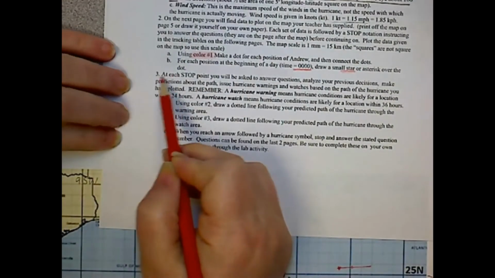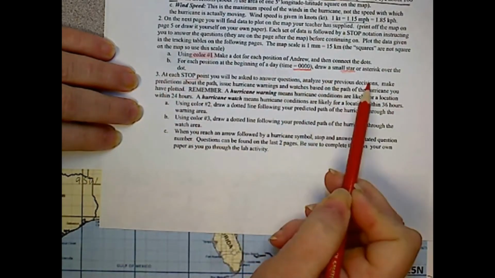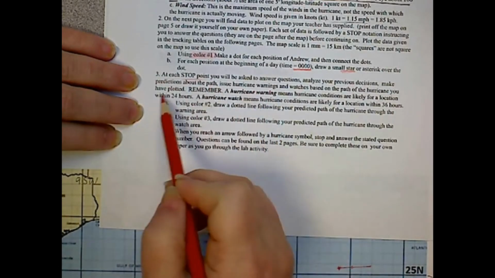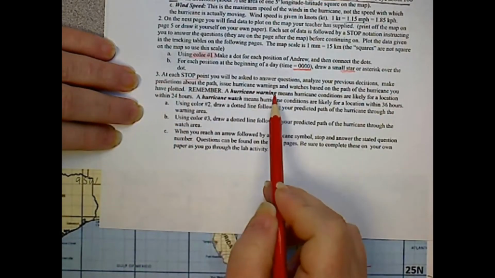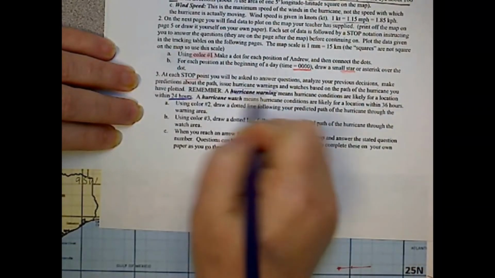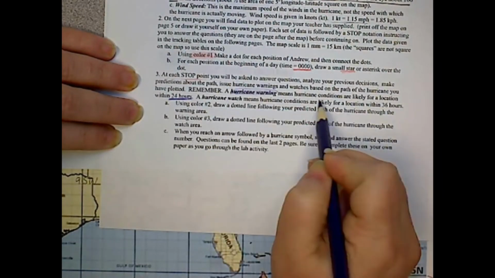So our next instruction: at each stop point, you'll be asked to answer questions, analyze your decisions, make predictions. Remember that a hurricane warning means conditions are likely for a location within 24 hours.